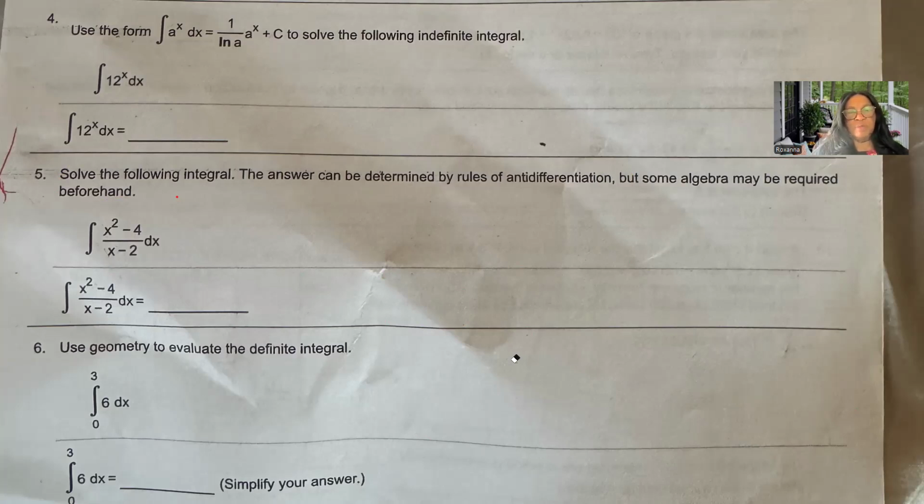We're told to use geometry, actually. So we are going to use both of them. We'll use geometry to evaluate the definite integral. So actually, let me draw a figure. This geometry. So this is, I'm going to draw.